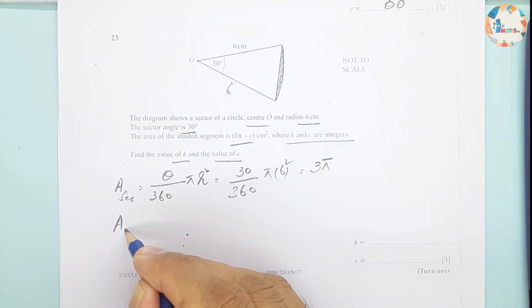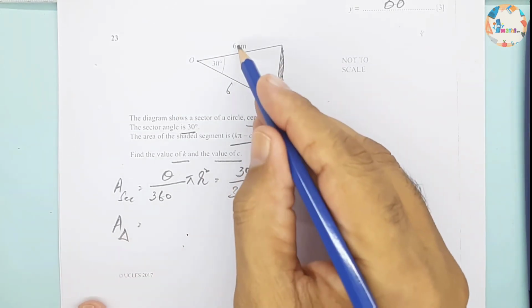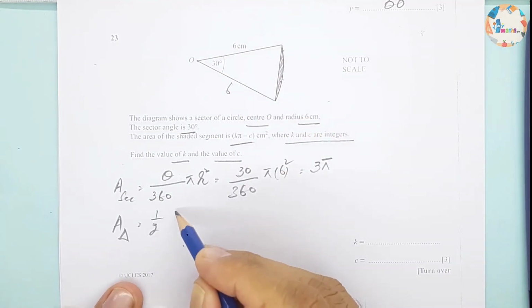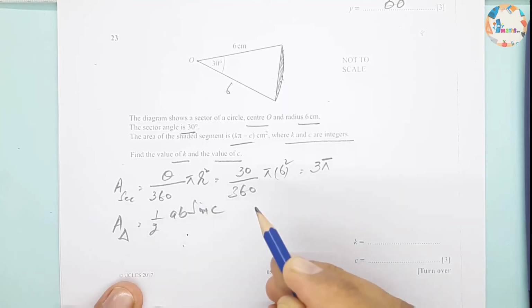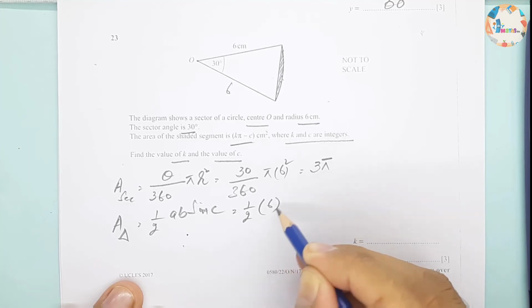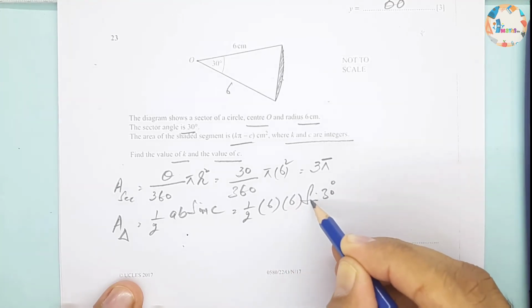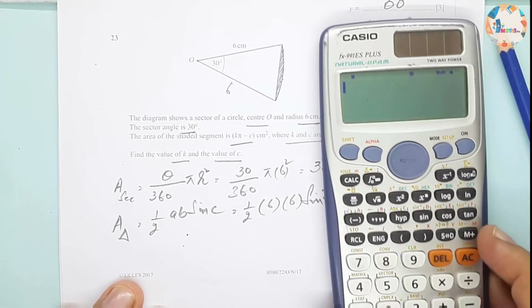Area of triangle will be equal to 1 by 2 into AB sine C. So we will write 1 by 2 into 6 into 6 into sine of 30 degrees.